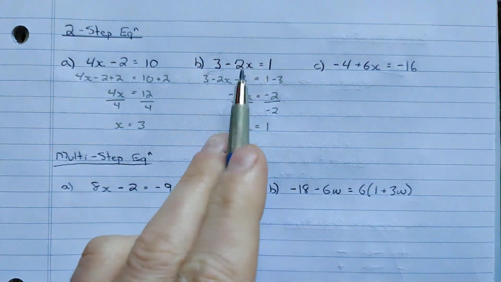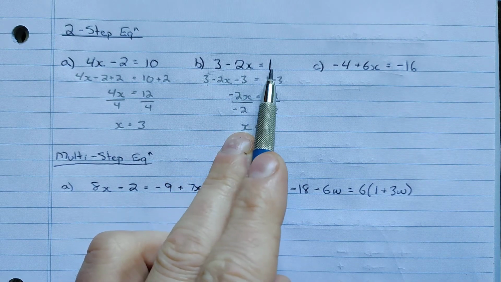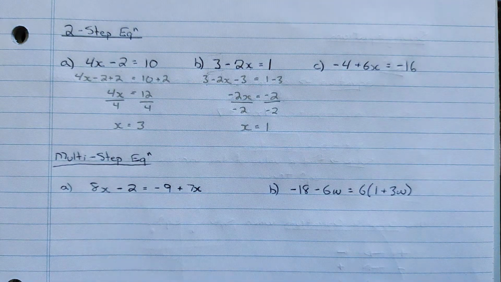And again, just like the one-step equations, we can check our answers. I can take that 1, I can put it in here. 3 minus 2 times 1 would be 1. So I know I got the right answer there.